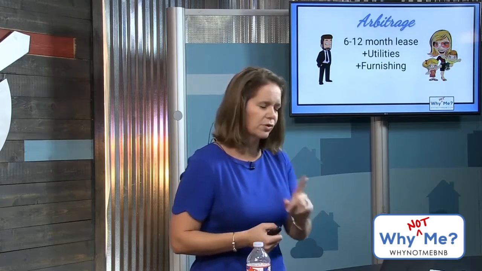Now, so let's go back to our example. With arbitrage, what you're going to do is sign a regular lease, their contract even if they want. You just got to make sure you do an addendum, okay? The addendum is so critically important to make sure that you're protected, okay? So you sign a 6 to 12 month lease and you say, Mr. Landlord, I'm going to pay you the same rent every single month, just like you advertised that you liked. And you're going to go through those things again.